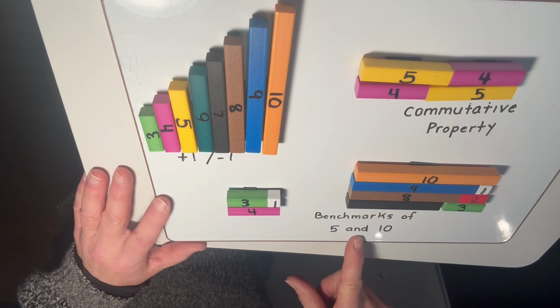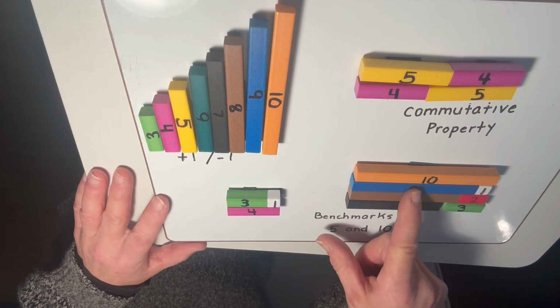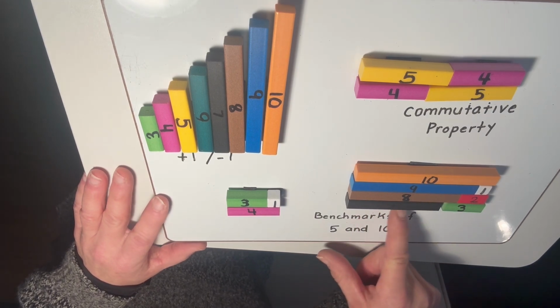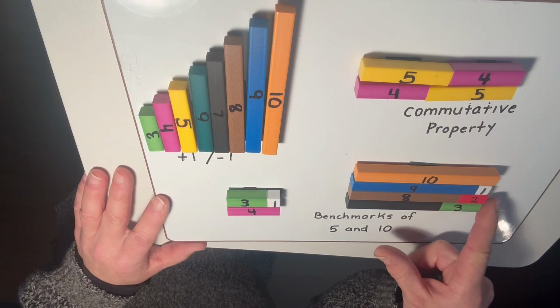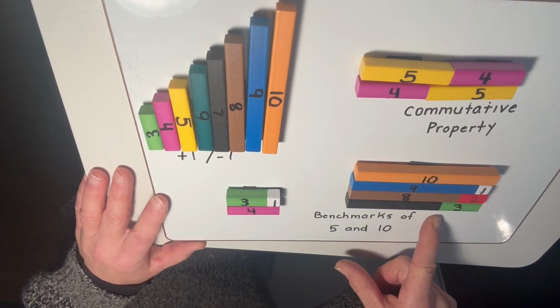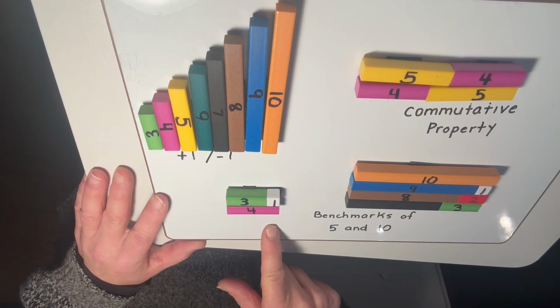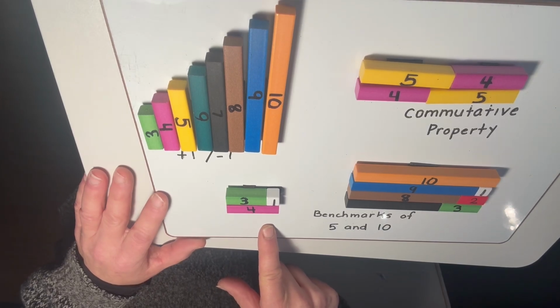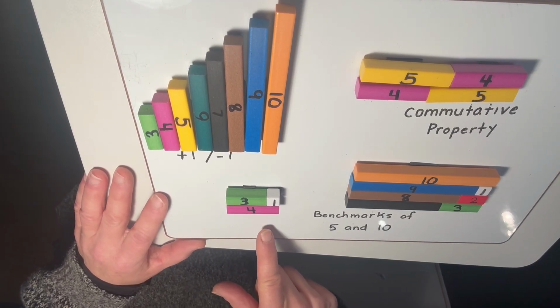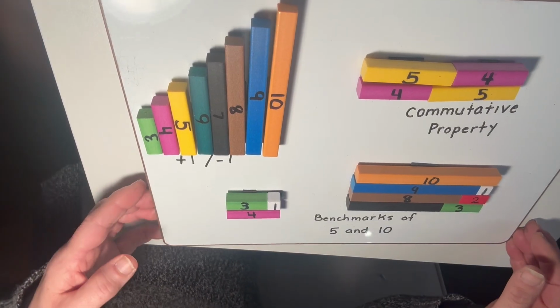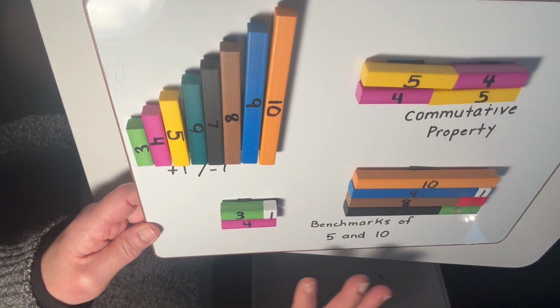Well, actually the benchmarks are 5 and 10. So we have decomposing 10, and the students can really learn their combinations of 10, and then decomposing any number, right? Which is really important for early number relationships. And so those are some ways that you can use them.